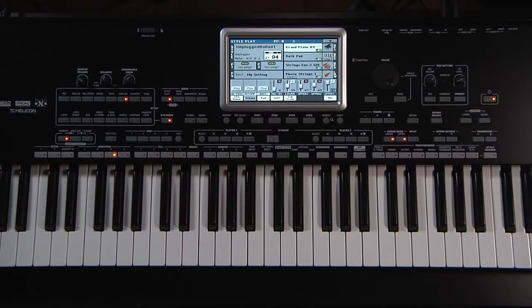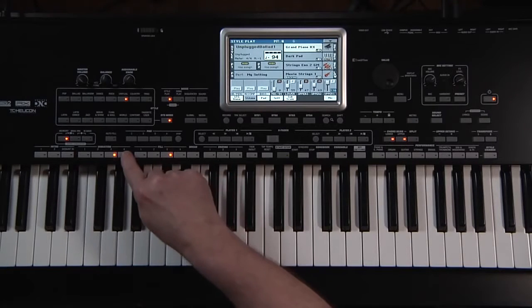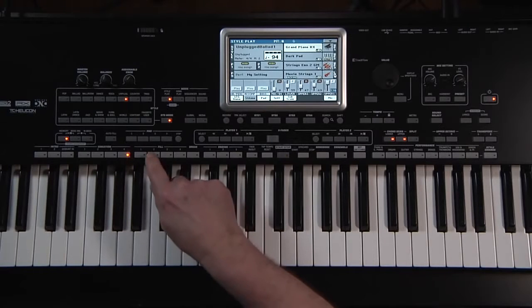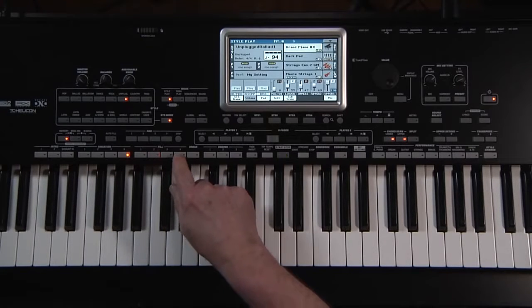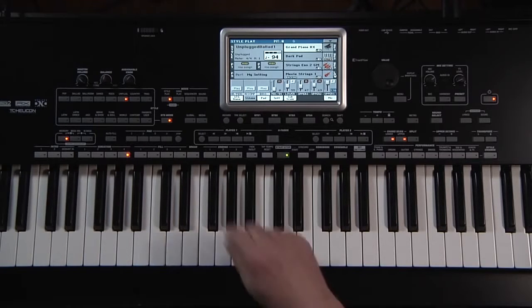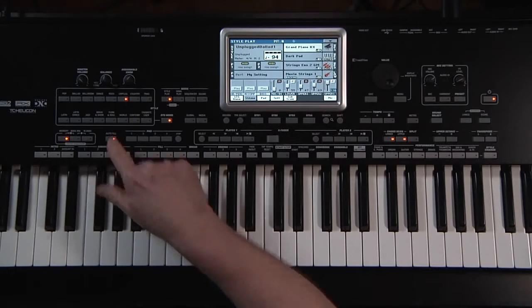Whether autofill is on or off, you can always directly select the fill you want here. You'll notice that the fills are busier as you go from fill 1 to fill 4. This is used as a break fill. Turn autofill back on and press Stop.